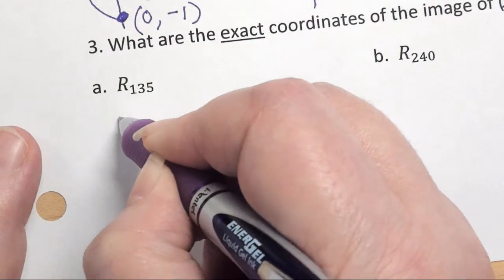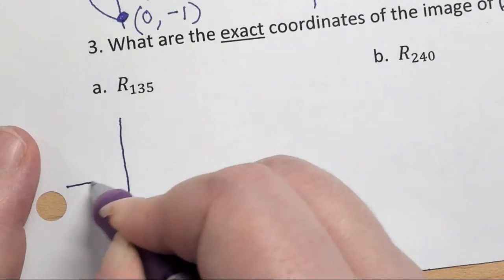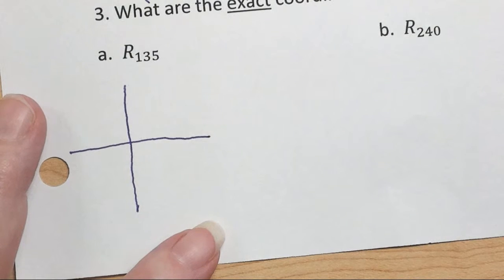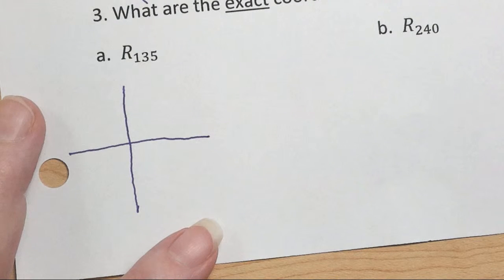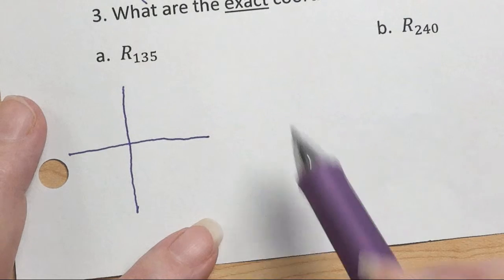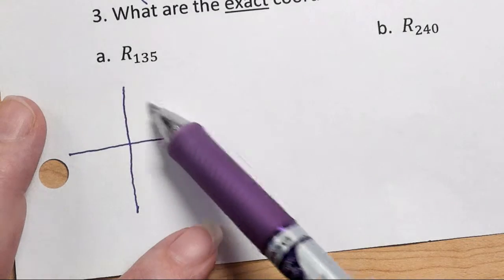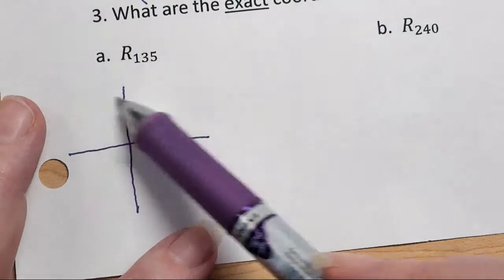So the first thing I want to do is to draw my axes. 135, what quadrant does it fall in? First, second, or third? First. So remember, this is from 0 to 90. Is it 0 to 90? No, it's bigger than 90, right?